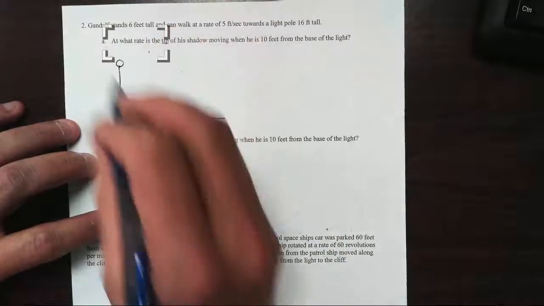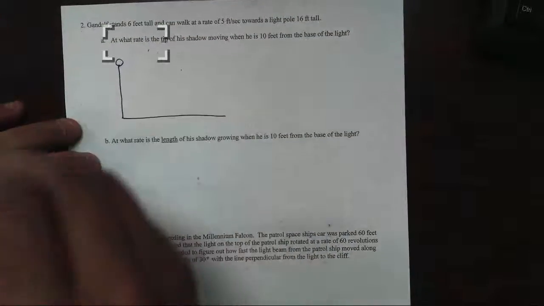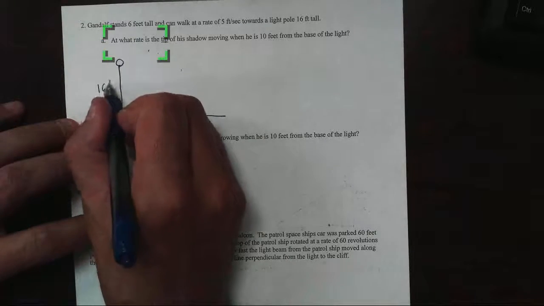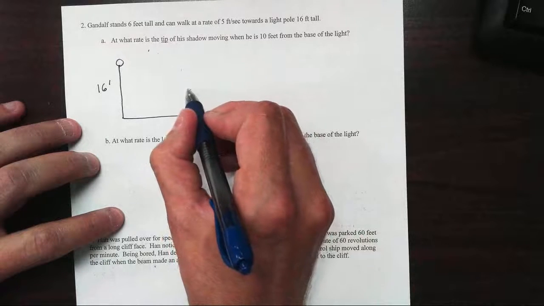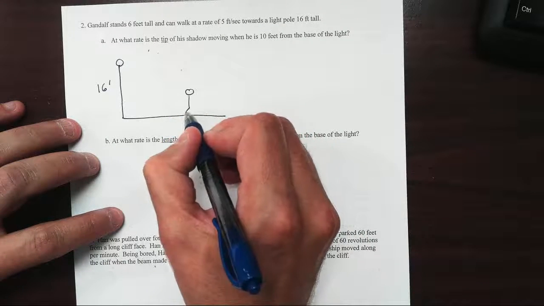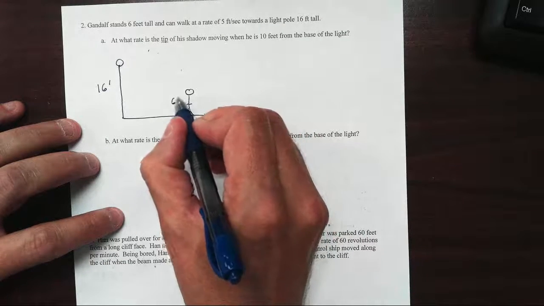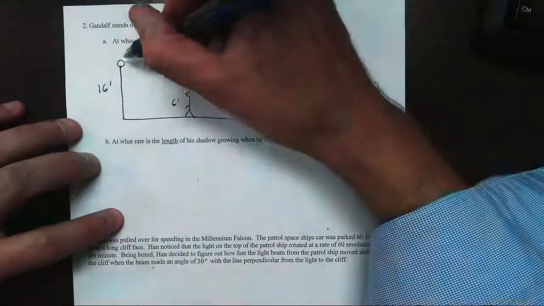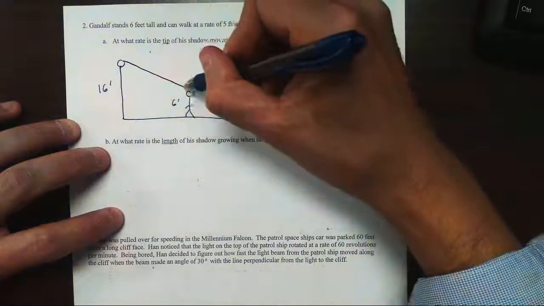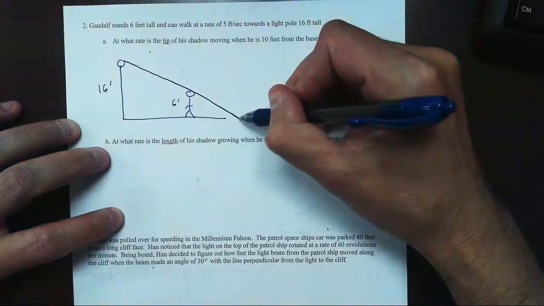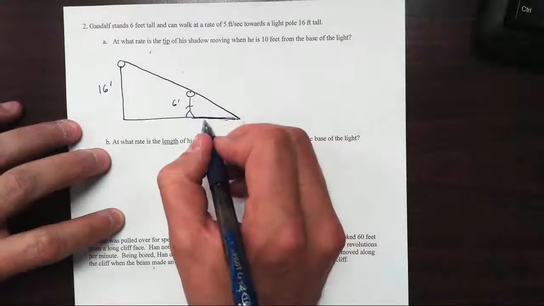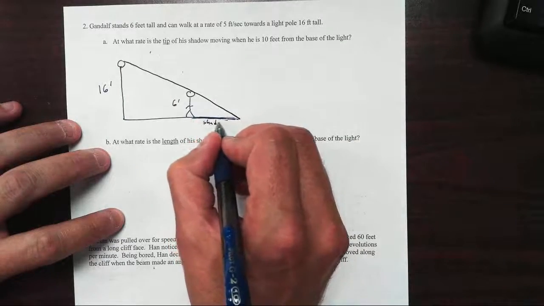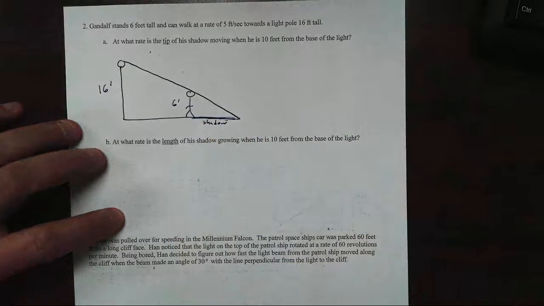So here's my lamp. We're told that the lamp has a height of 16 feet. Gandalf has a height of 6 feet. So I'm going to draw Gandalf here. Now what happens when the light comes down, it's going to hit Gandalf in the head and go straight to the ground. And we have this length right here. And there's the shadow. That's the length of Gandalf's shadow right there.